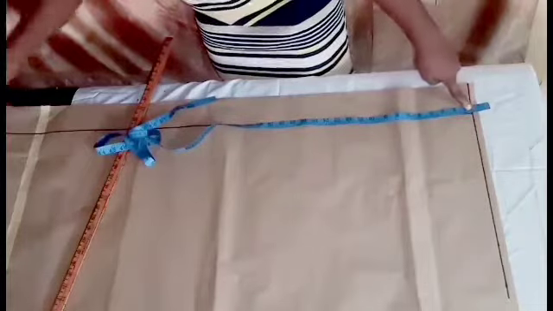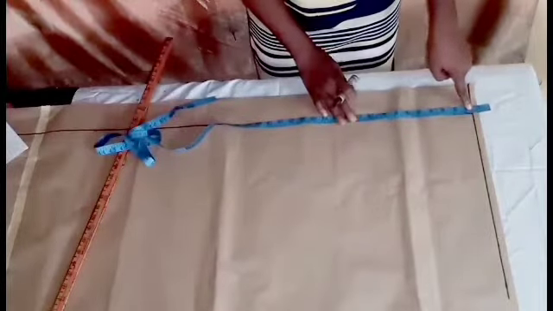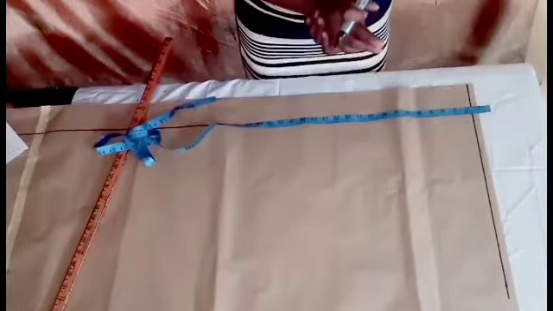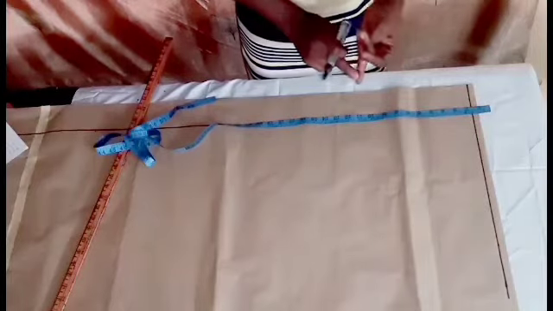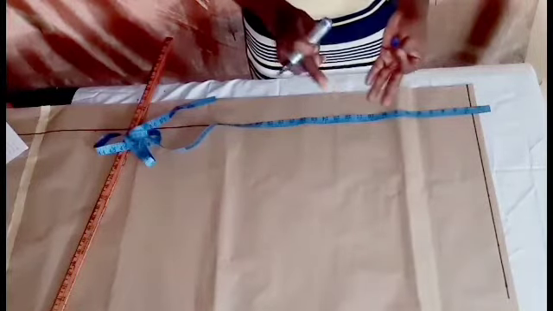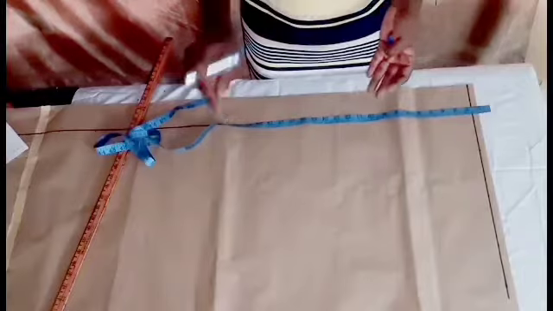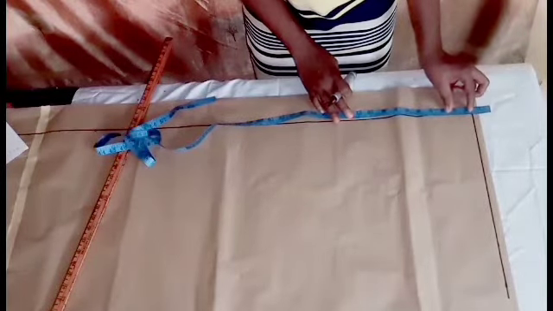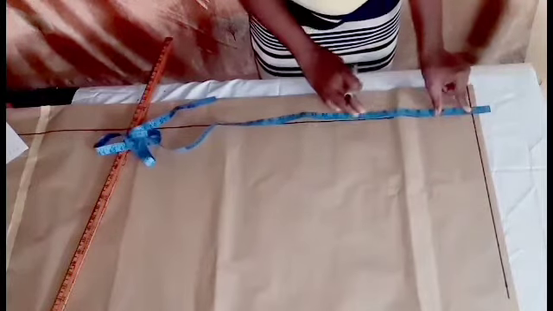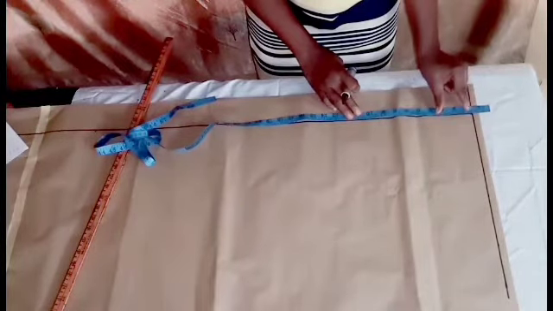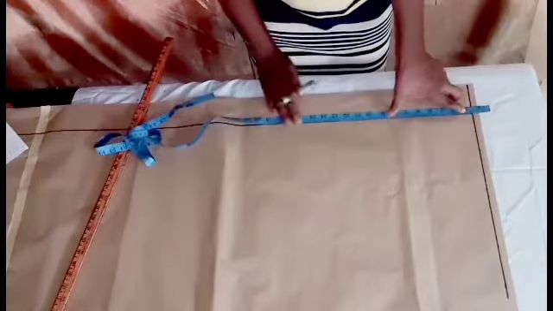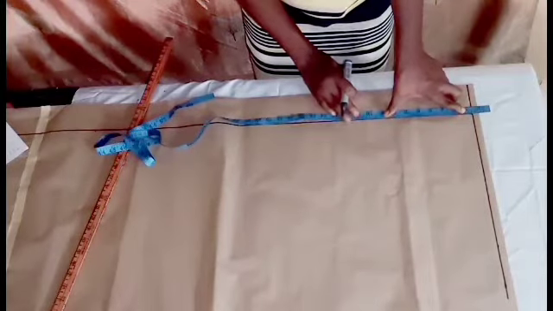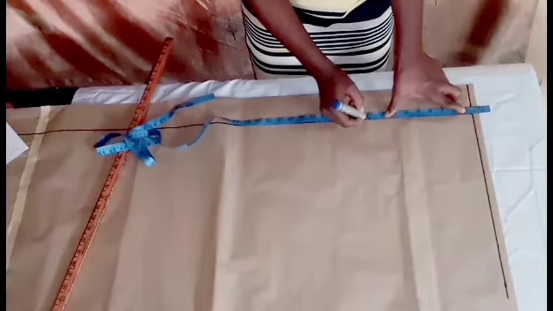Then you now insert your vertical measurements. The first vertical measurement to insert is the bust point. The measurements we need here are the bust point, the under bust, the waist, the hip, and the full length of the dress. So placing my tape from 1.5 at this line, the starting point, I would mark my bust point, which is 10 inches.